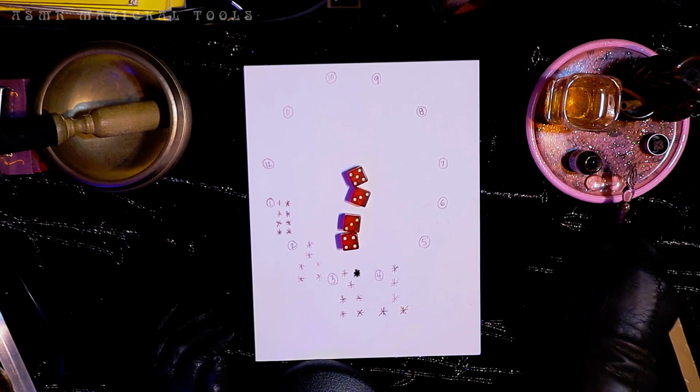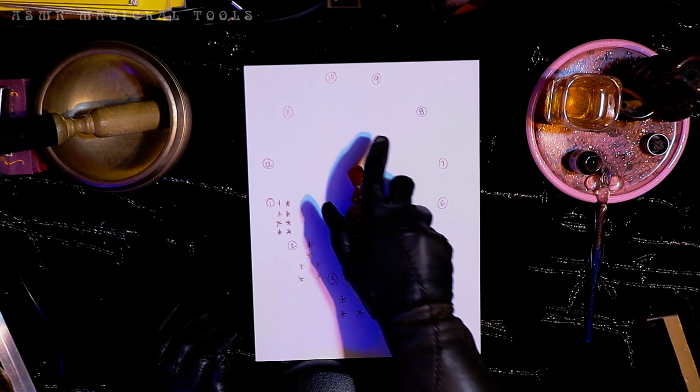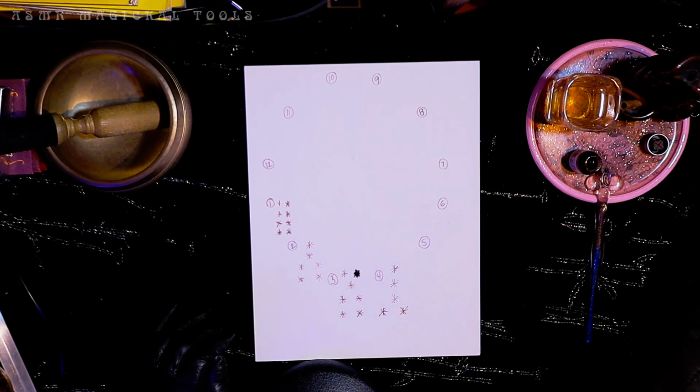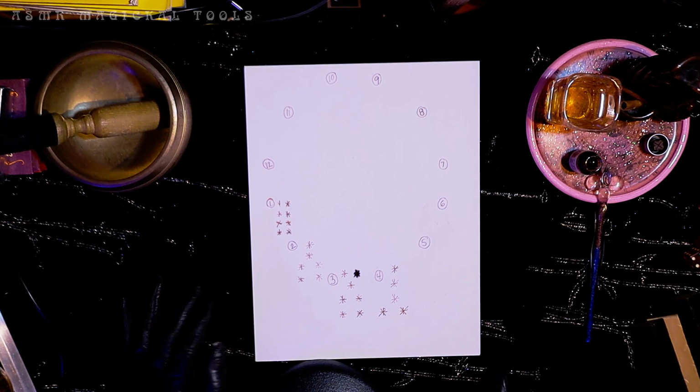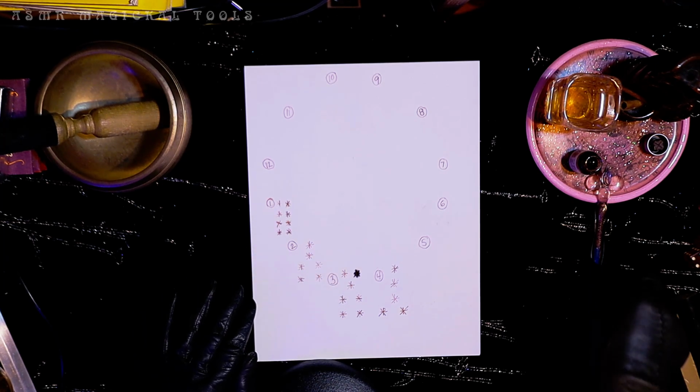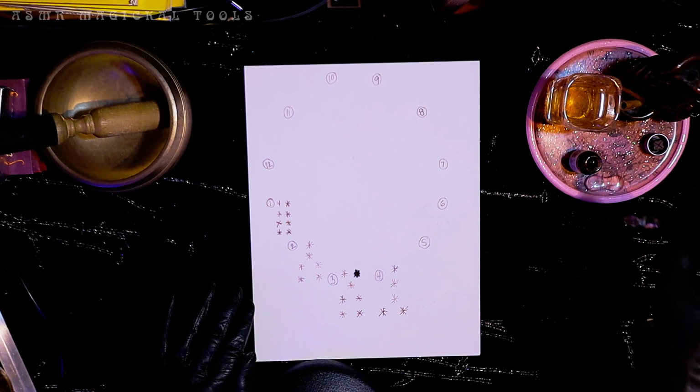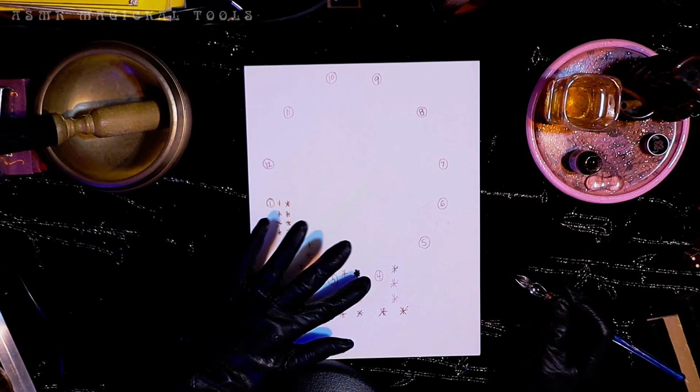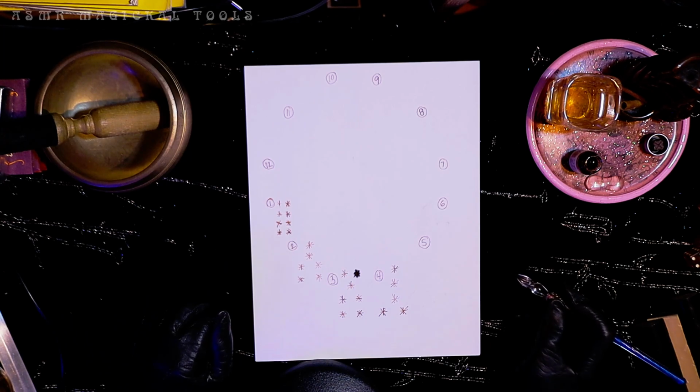Alright, and at this stage, you're then going to clear your dice out of the area, because the rest of the reading you're going to do by adding the points. So geomancy is also called the way of the points.